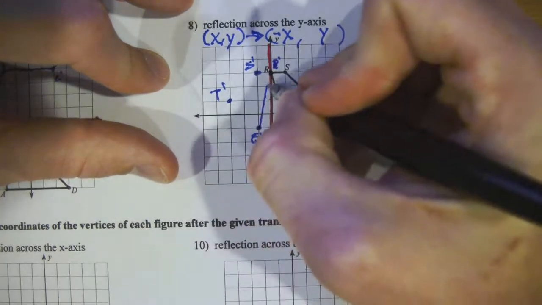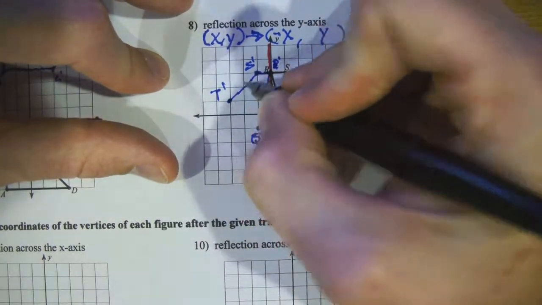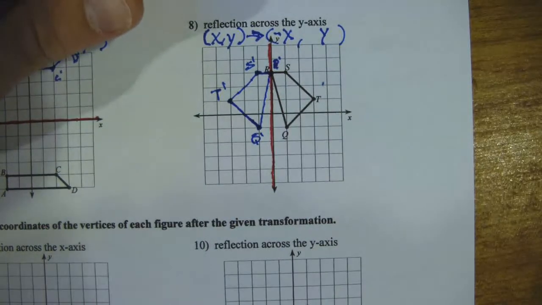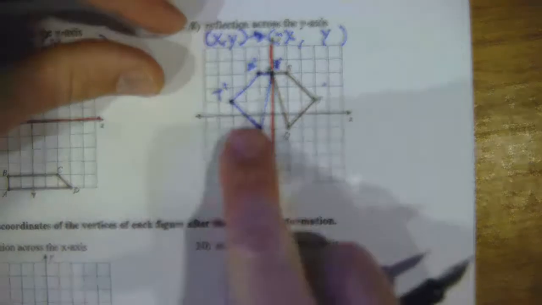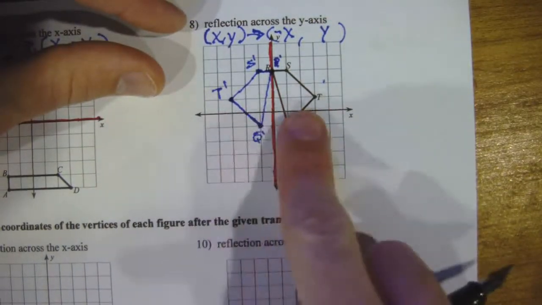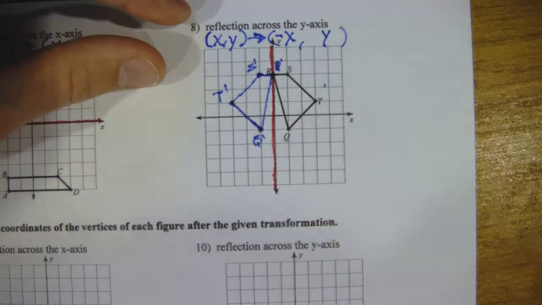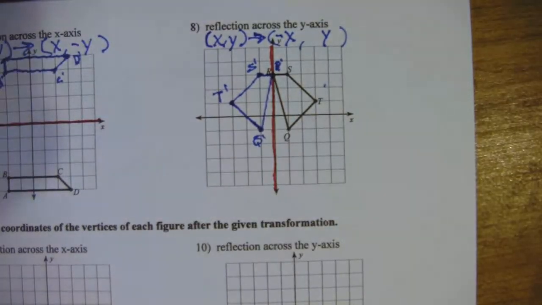Now we can play connect the dots. And again, if you need to use a ruler or something, by all means, do that. Makes the lines look a little bit nicer. Ta-da! Notice congruence. They're the exact same size, exact same shape. The only difference is we have a mirror image. All right. Let me show you a little bit faster way of getting this stuff done.